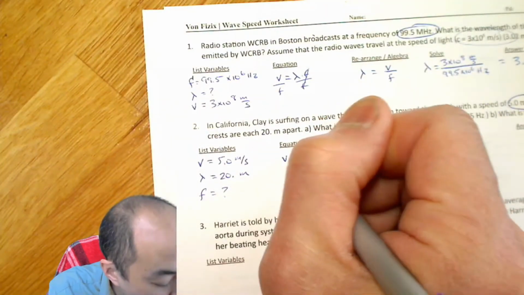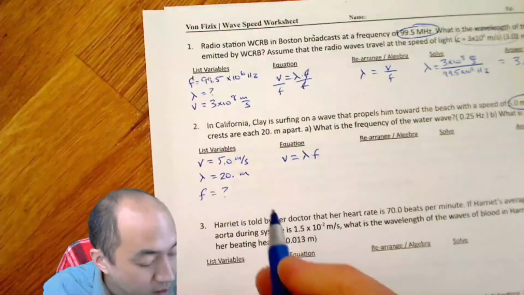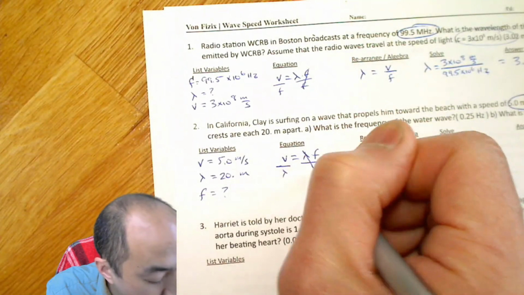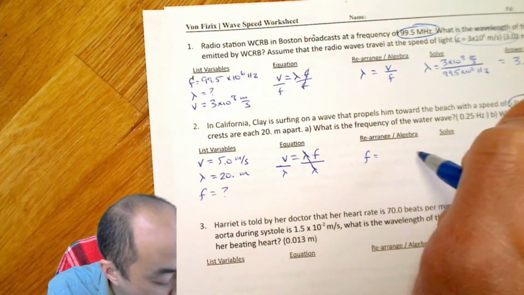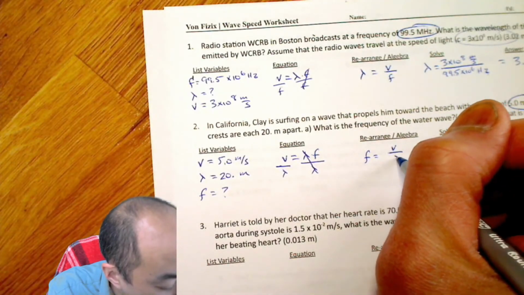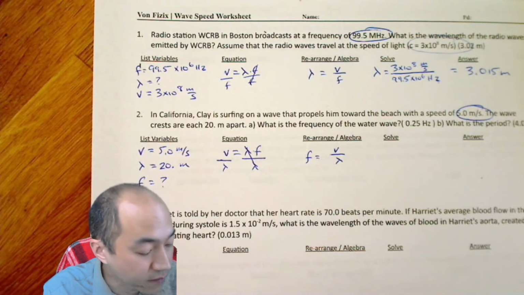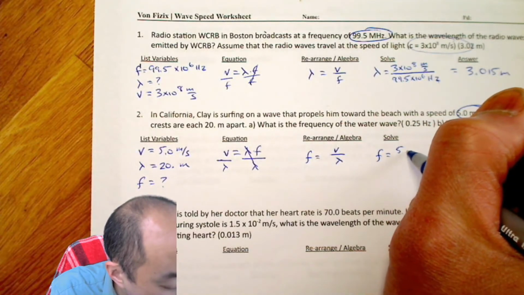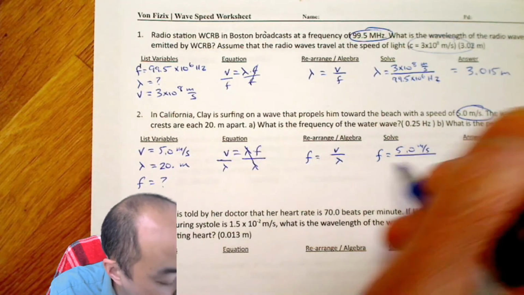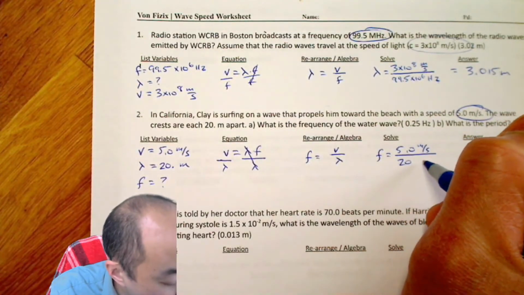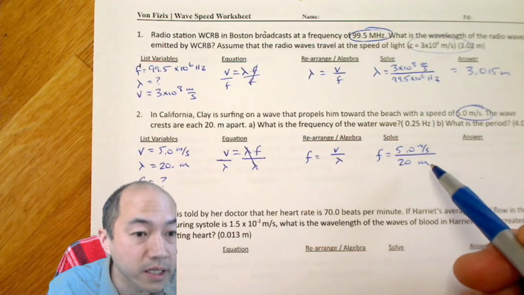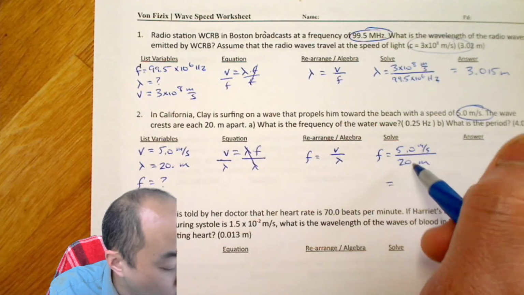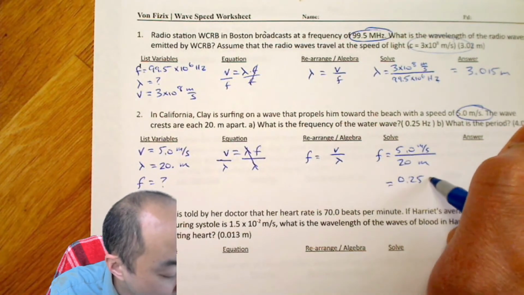Again, we say v equals lambda f. In this case, I want to solve for f, so divide both sides by lambda. Those cancel out, and I get f is equal to v over lambda. We solve this by plugging in the numbers. f equals 5.0 meters per second divided by 20 meters. Here we can see the meters and the meters cancel out, and we're left with 5 divided by 20. This is 1/4, so 0.25 hertz.